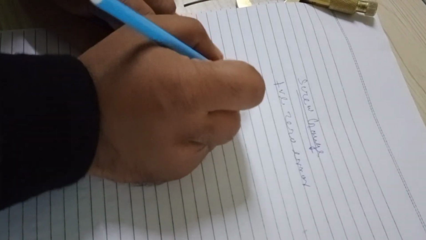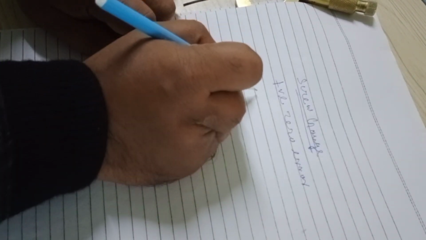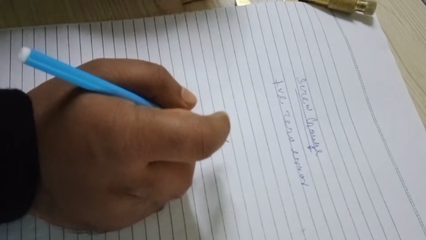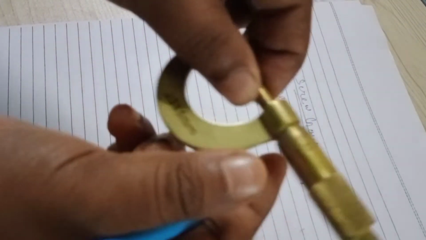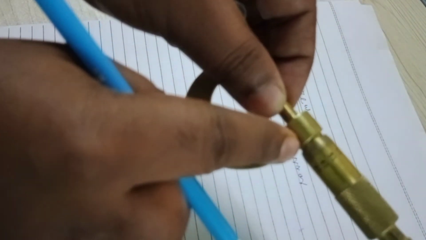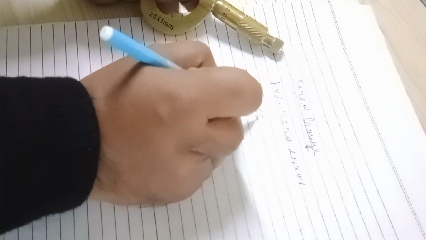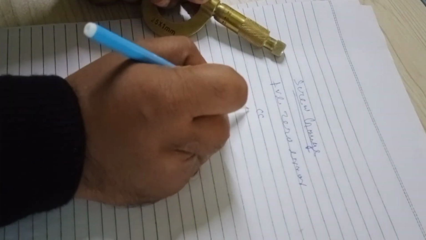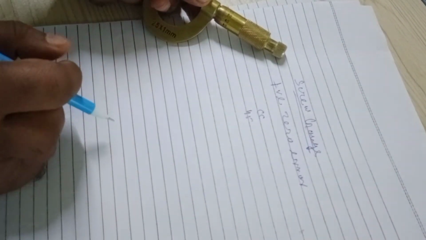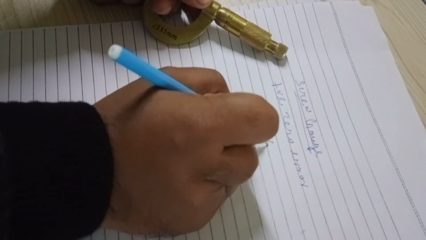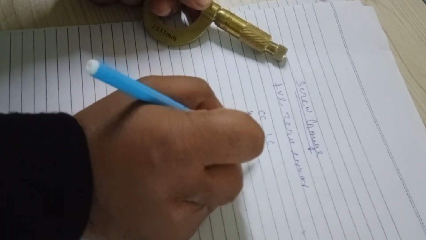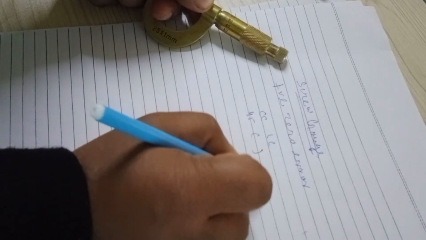So how will you calculate positive zero error? Positive zero error is the circular coincidence. Suppose for example for this apparatus the circular coincidence is 45, right? So you will write circular coincidence, let's say 45 for my apparatus. Then we'll multiply the least count with it. Whatever you get will give you the positive zero error.